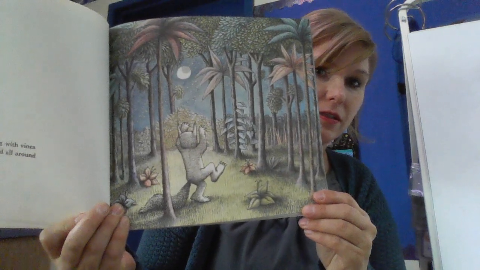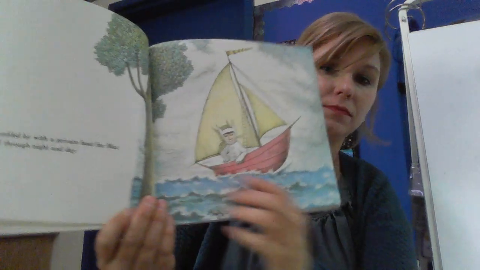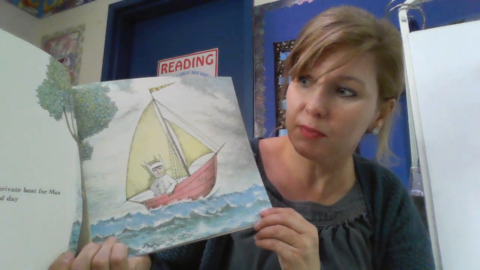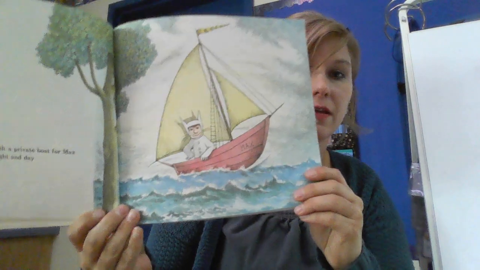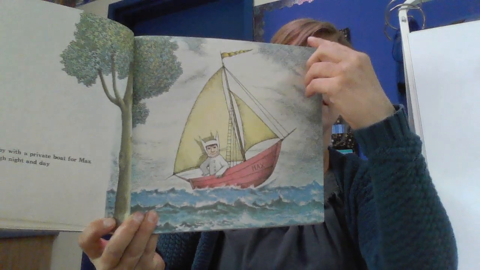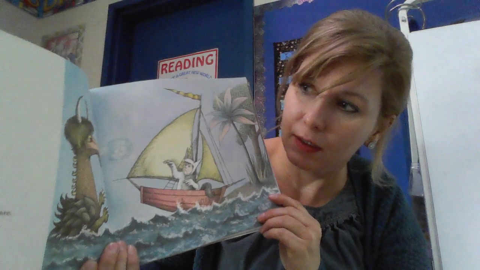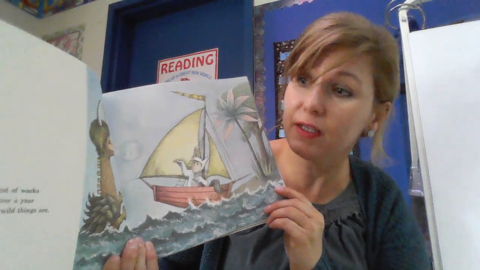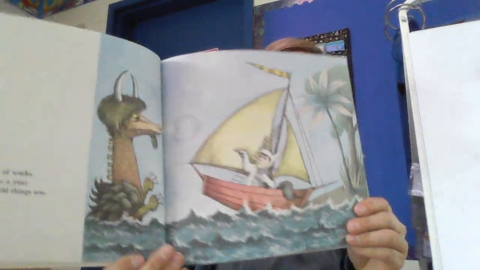How cool that is. And an ocean tumbled by with a private boat for Max, and he sailed off through the night and day, and in and out of weeks and almost over a year to where the wild things are.